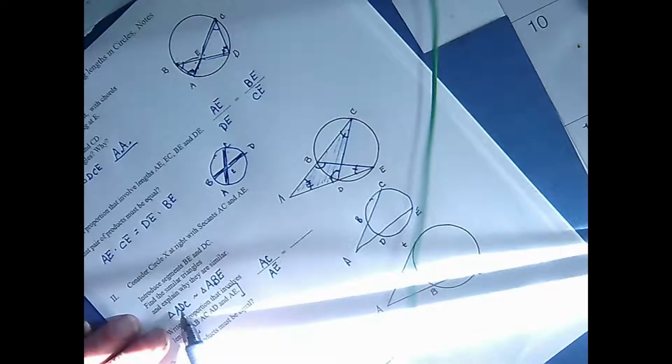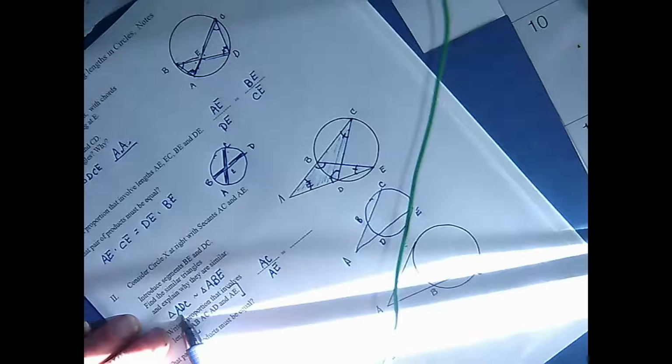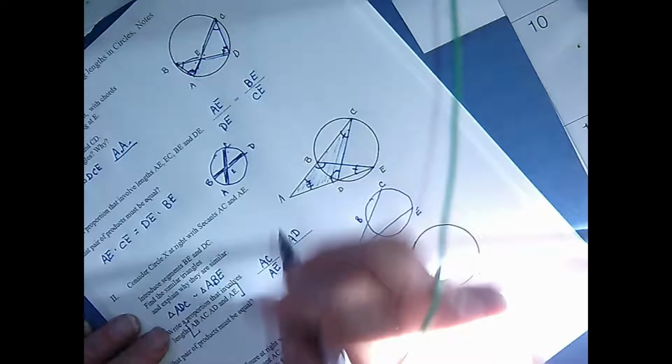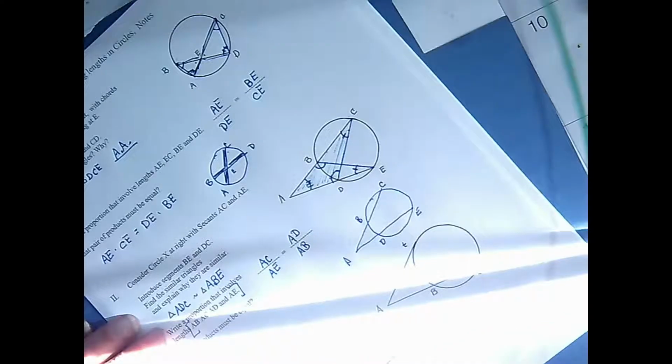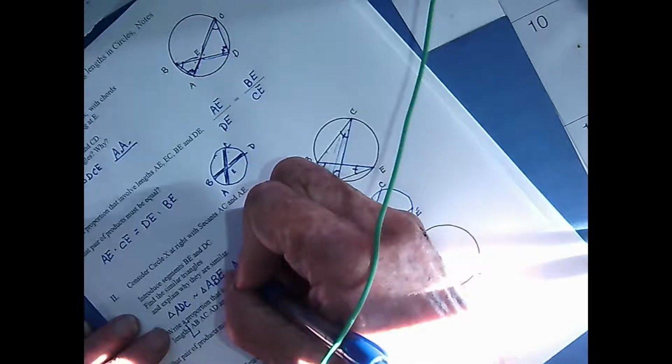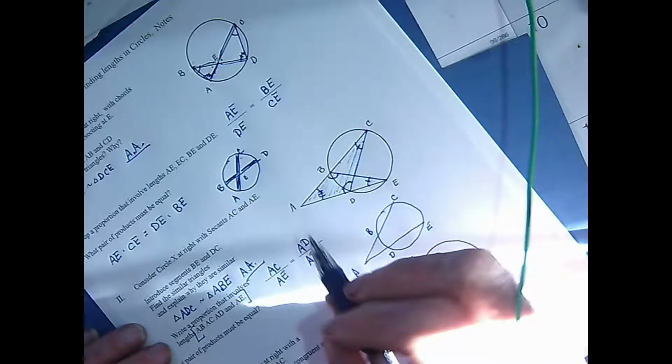Come back to the first triangle and take another one of these segments, and that could be AD. And who does AD correspond with? It's got to be AB. These triangles are clearly similar. That's by angle. And if those triangles are similar, this proportion must be valid.